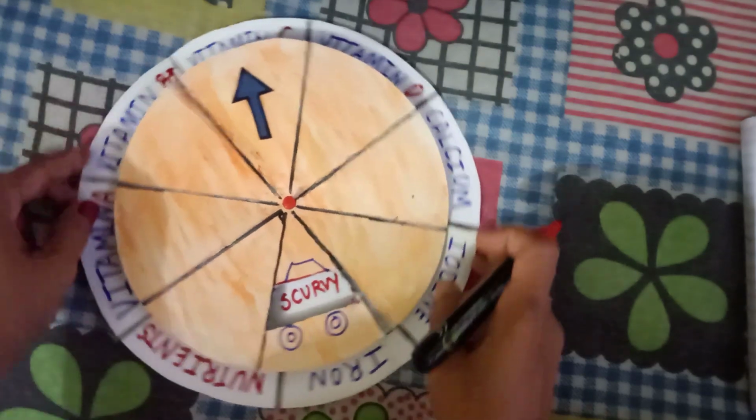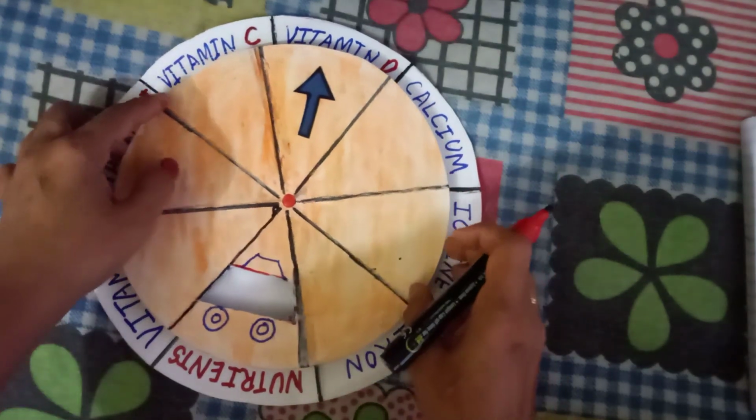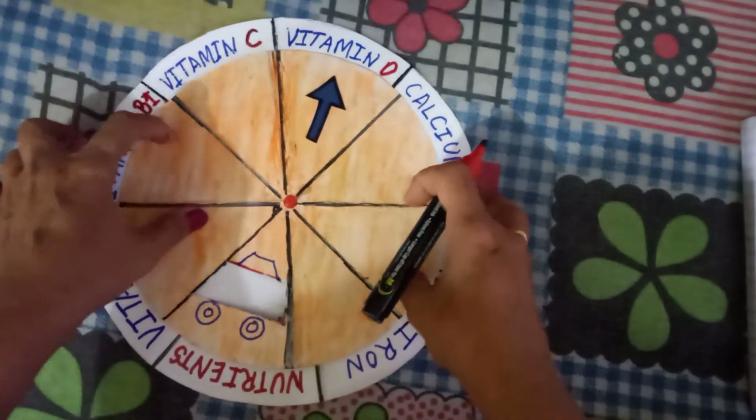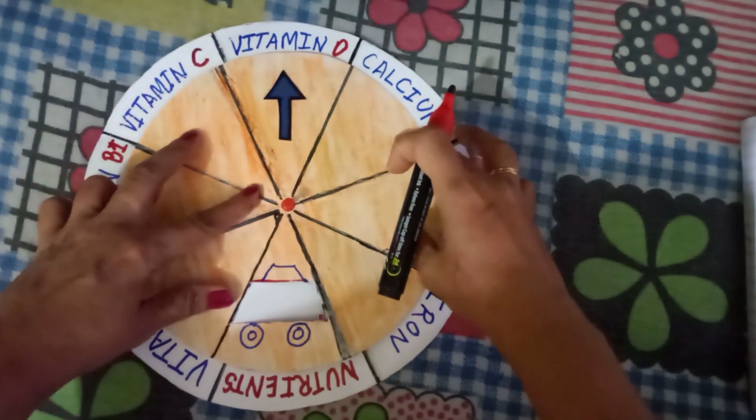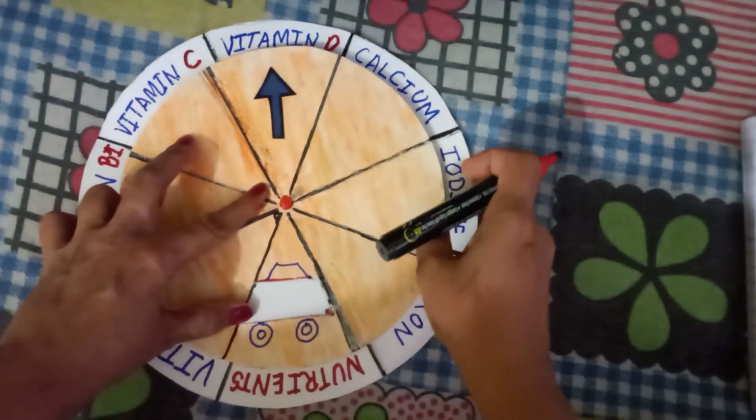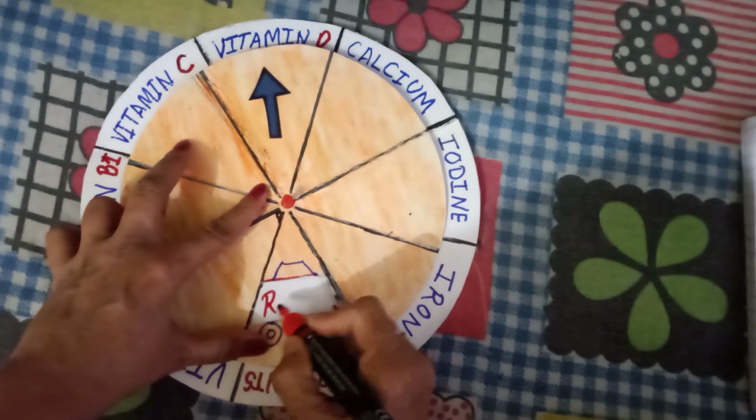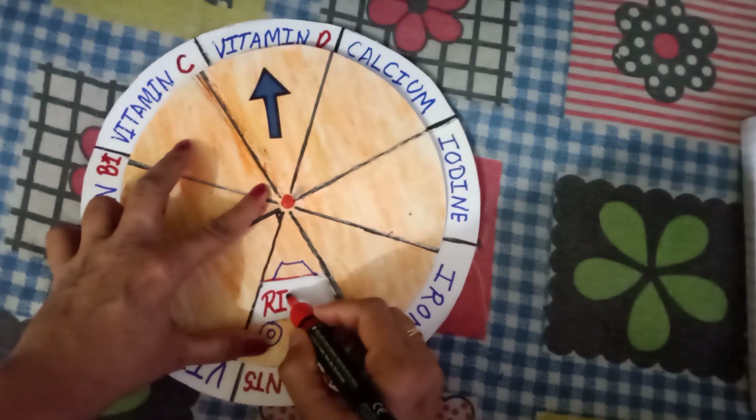Yes. Now again we will rotate this arrow to the vitamin D, and the deficiency disease caused due to the lack of vitamin D is, yes, rickets. So I'll write here in the window, rickets.